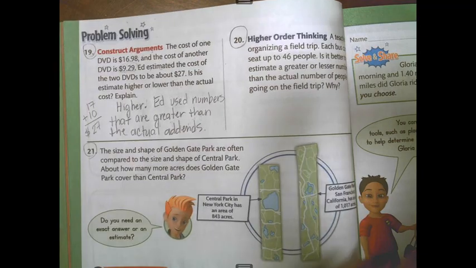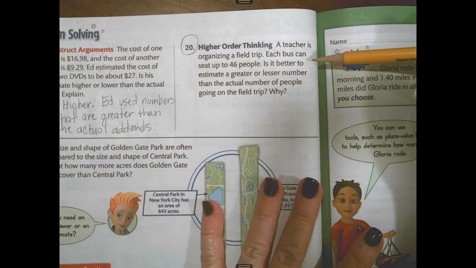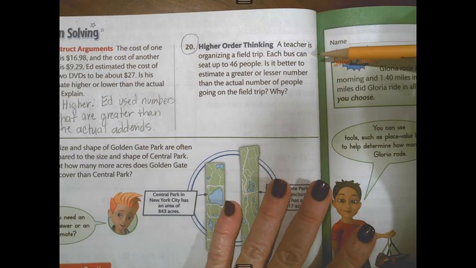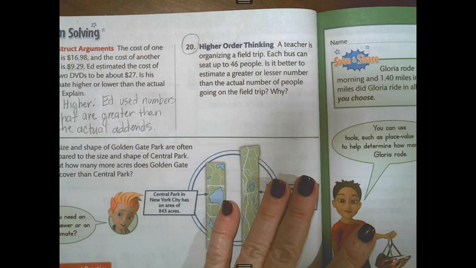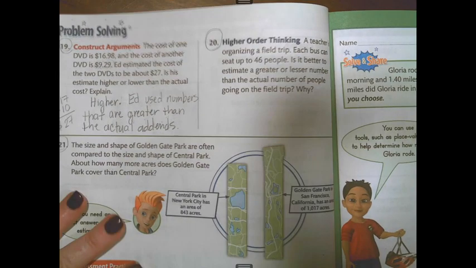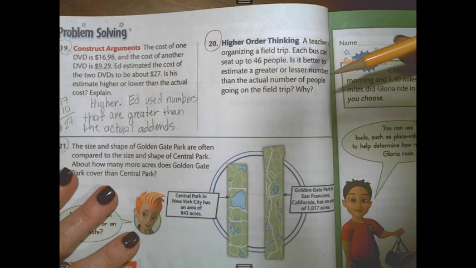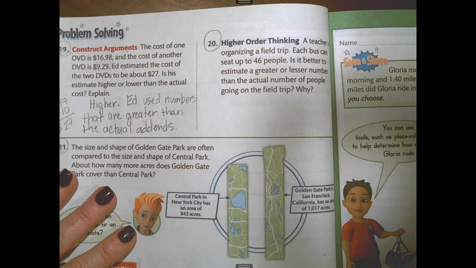All right, I love this next question. A teacher is organizing a field trip. A bus can seat up to 46 people. Is it better to estimate a greater or lesser number than the actual number of people going on the field trip? Why? So if I'm estimating, do I want to estimate a greater or lesser number of the actual number of people going on the trip?